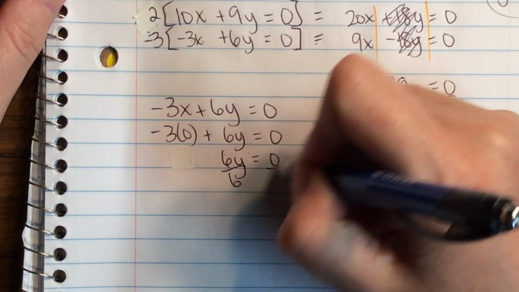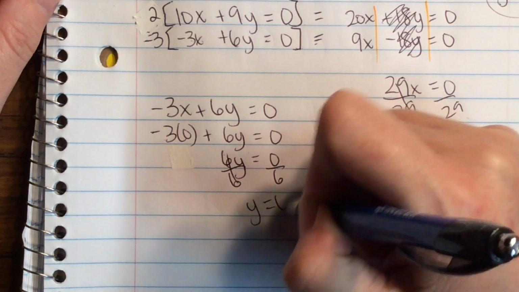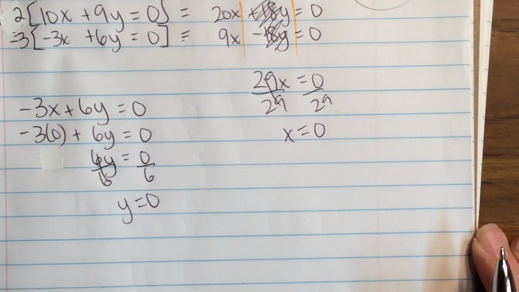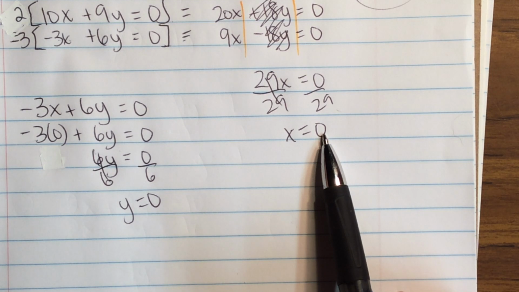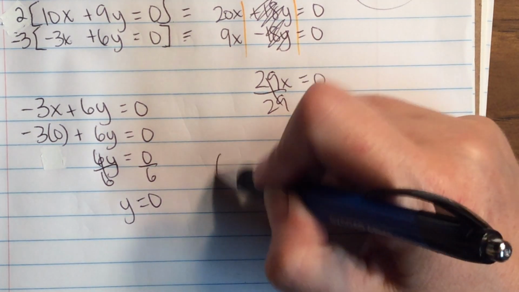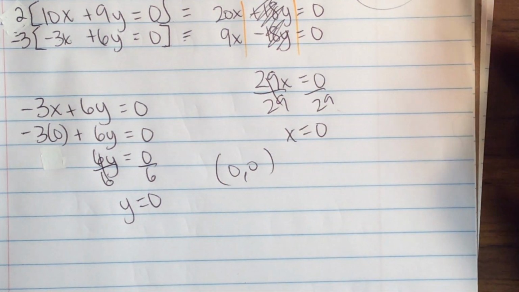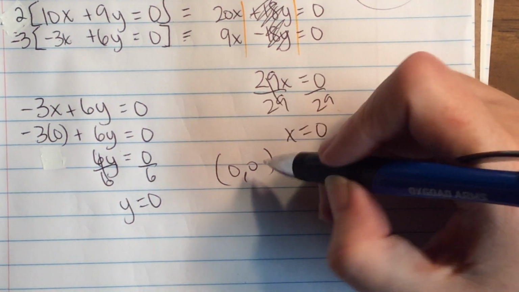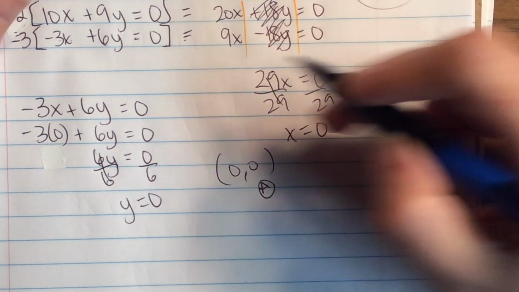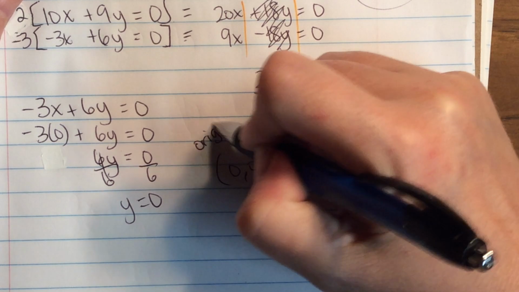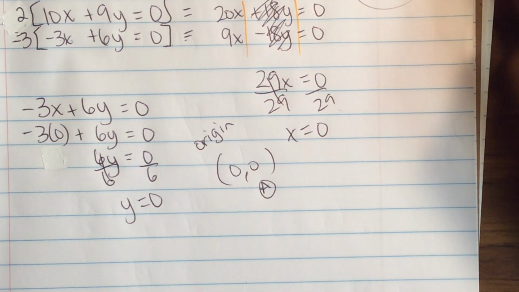Then I divide by 6. This is a weird problem because both answers were zeros. Y is 0, x is 0, both of them. So the coordinate point is 0, 0, which is the origin. If you weren't sure what that was called, 0, 0 is called the origin, and it's that center point on a coordinate plane.